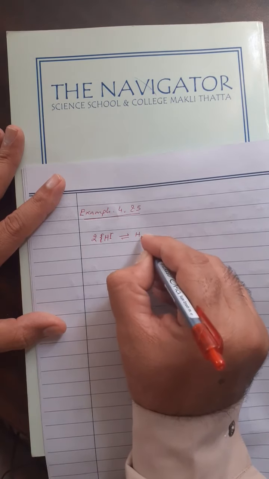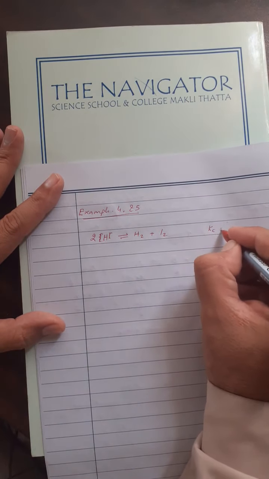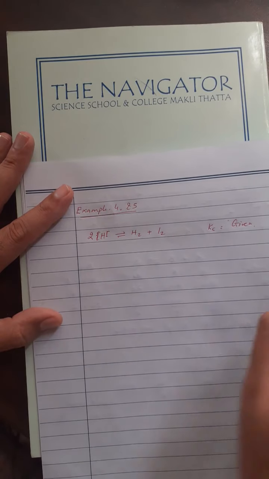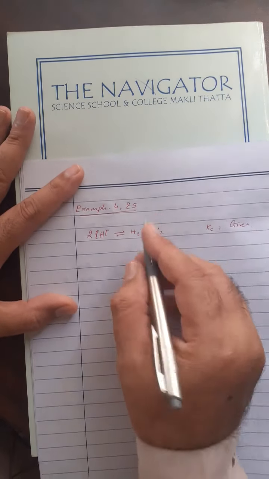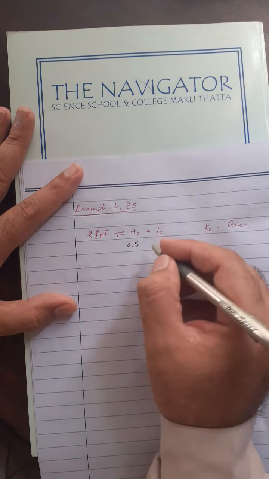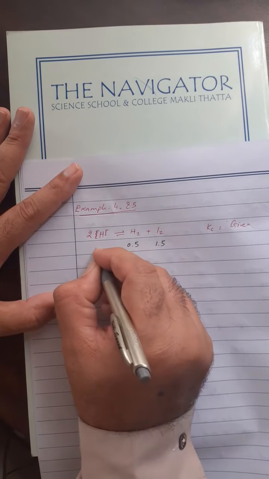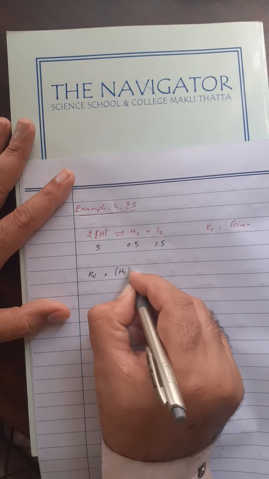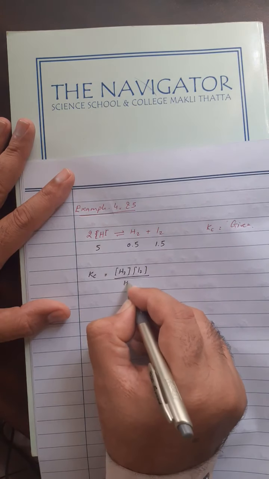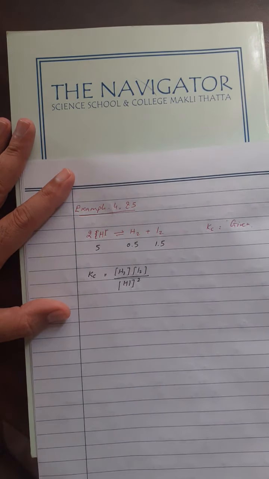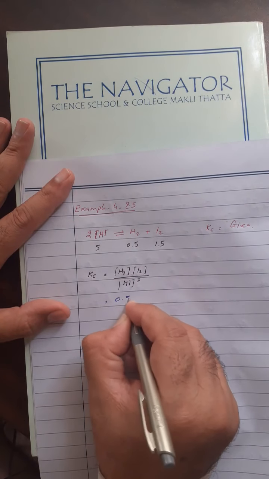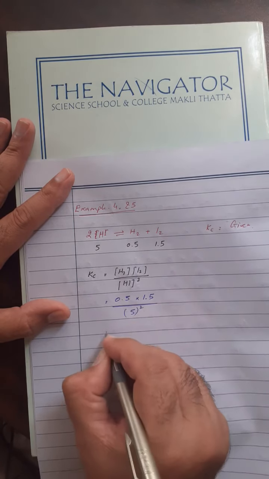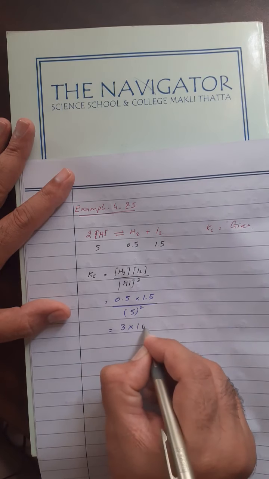This is a reaction, H2 plus I2, and the Kc is given. They give you the equilibrium quantity of everything. Like they give hydrogen at equilibrium 0.5, iodine at equilibrium 1.5, and this one at equilibrium 5. So how do you find the ratio? You put the products on the top and the reactants at the bottom. Remember this? Then you put the values here: 0.5 upon V into 1.5 upon V, and the V cancels. Then 5 squared, which is 25. Once you do the solution, the answer is 3 into 10 power minus 2.